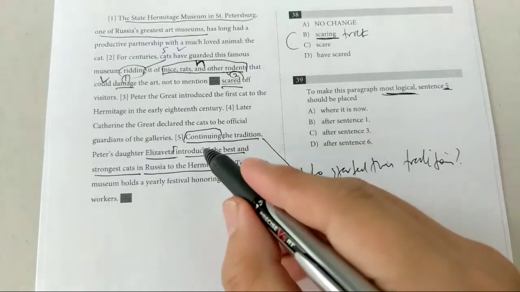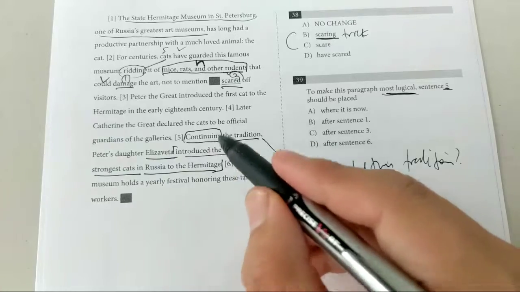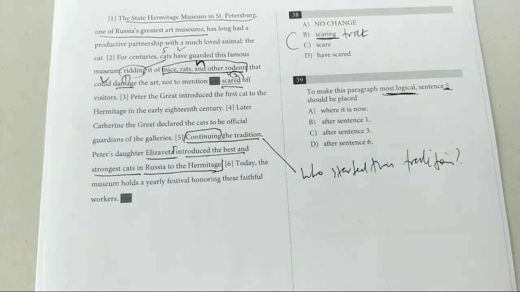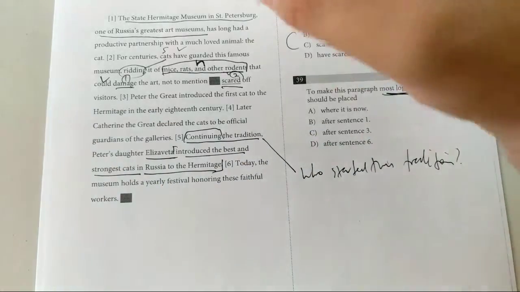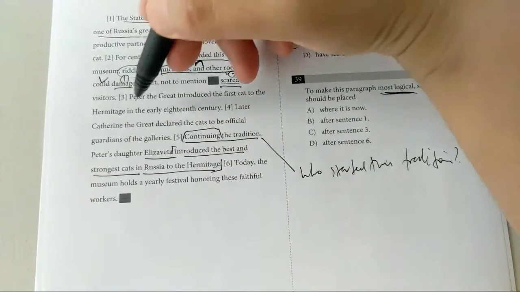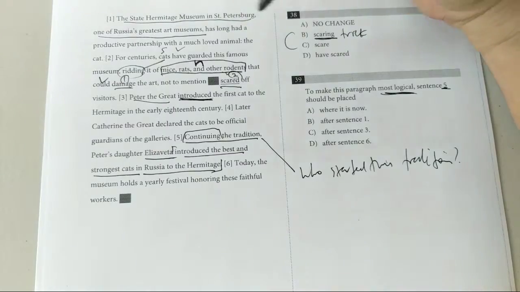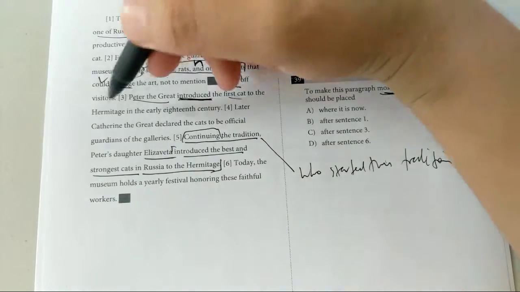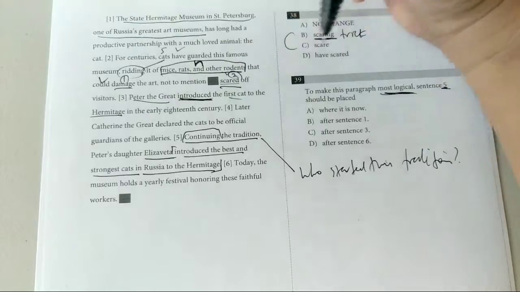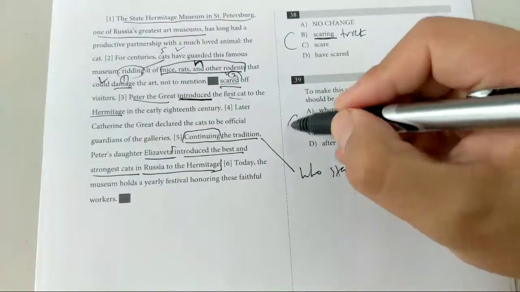Okay, just following the logic, right? If it says continue, that means there must have been something that started it. If we look right up here, it says Peter the Great introduced, which is another way of saying started, the first cat to the Hermitage. So we know that it has to come after sentence 3. C.